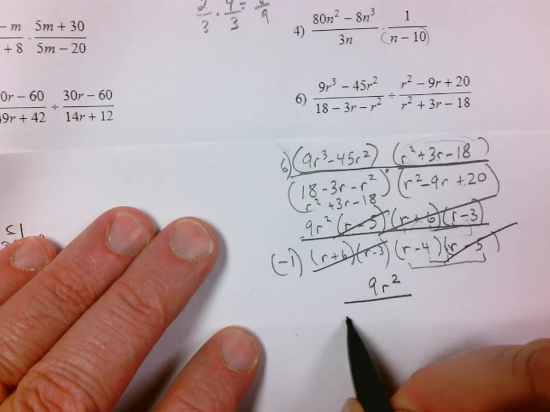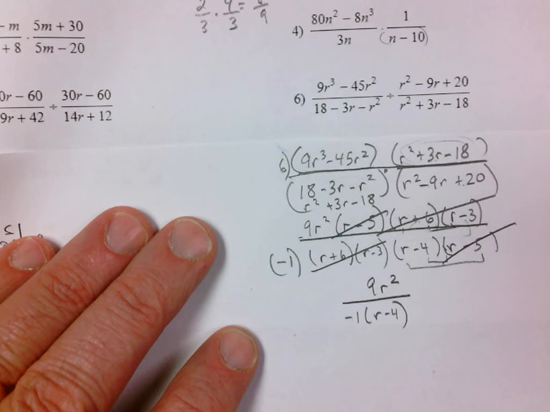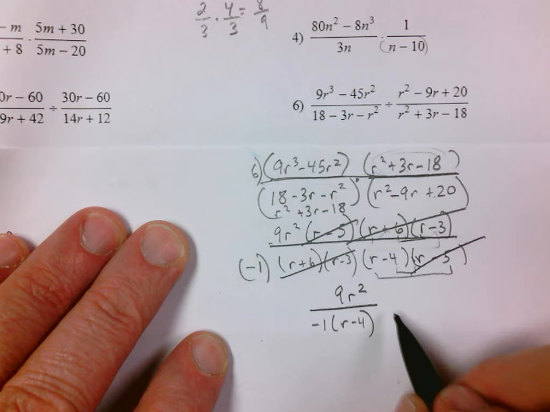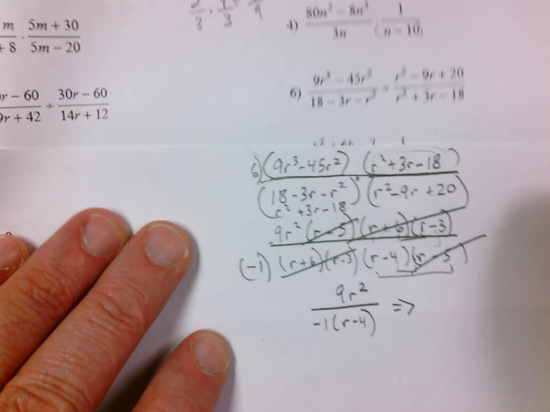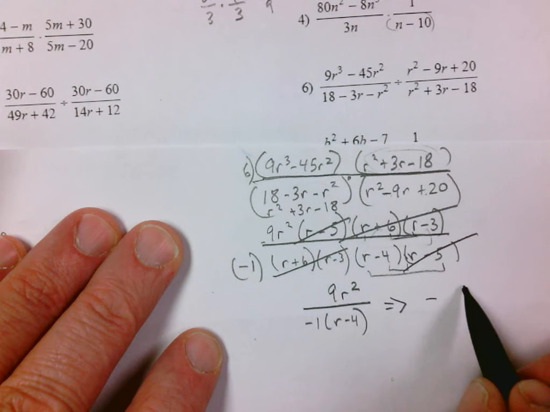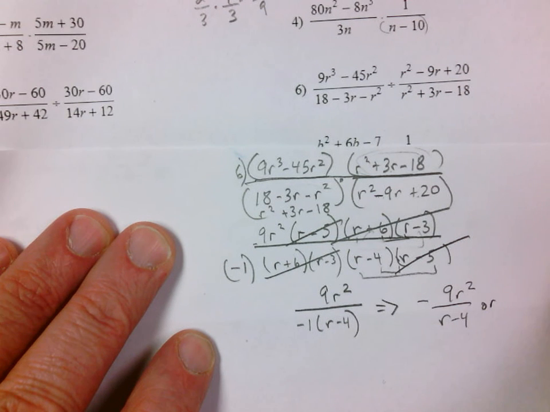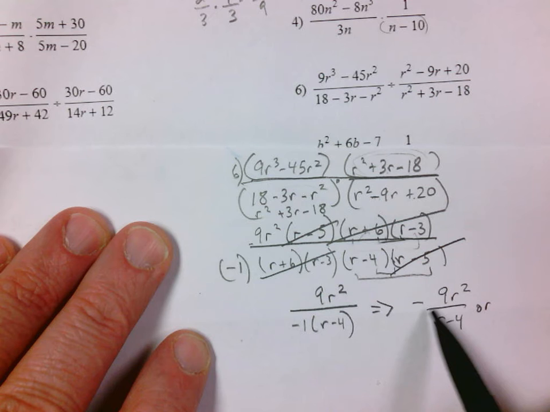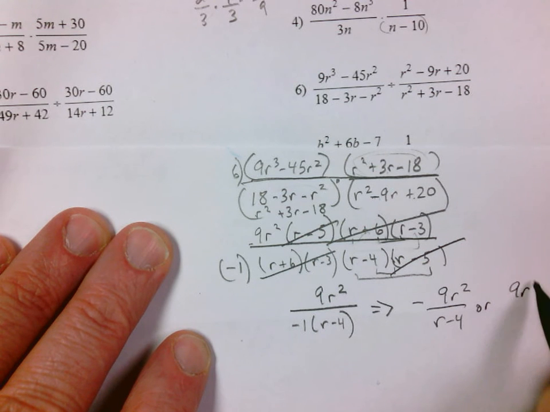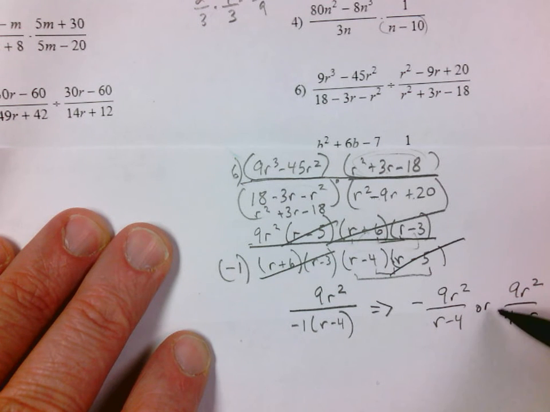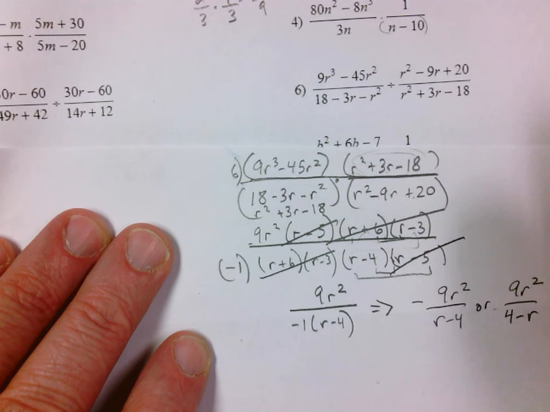So there are a couple of ways you could write your final answer. You could write it as negative 9r squared over r minus 4, or you could put the negative with the r minus 4, so you'd have 9r squared over, and this would change back to 4 minus r. And the other way would just put the negative out front. Don't make a double change. Don't put the negative out front and write that here. Okay, I think we have time for one more before the machine times out on me.